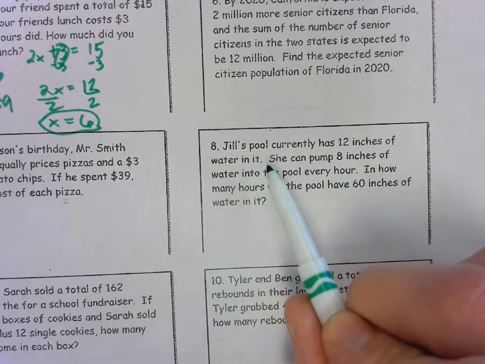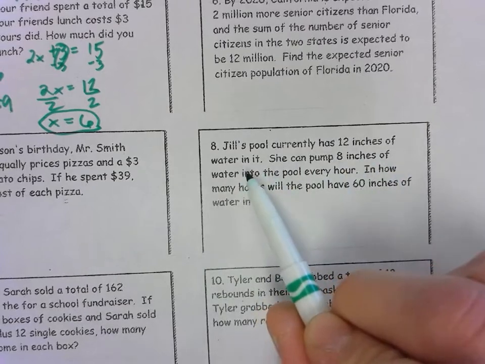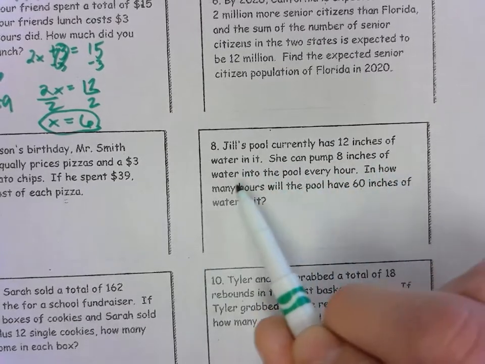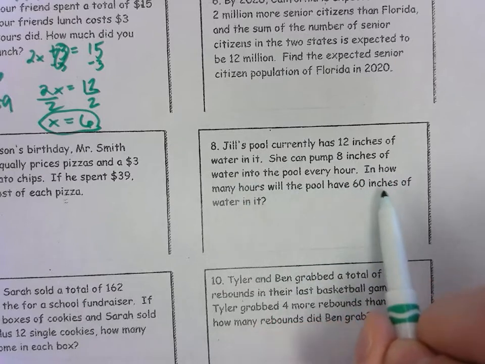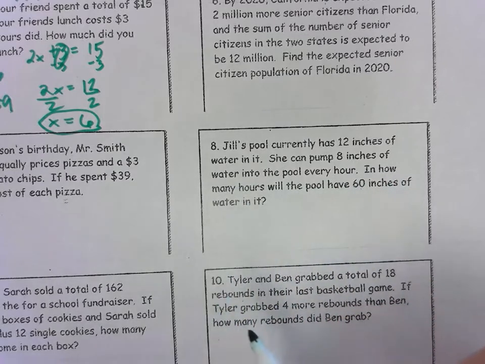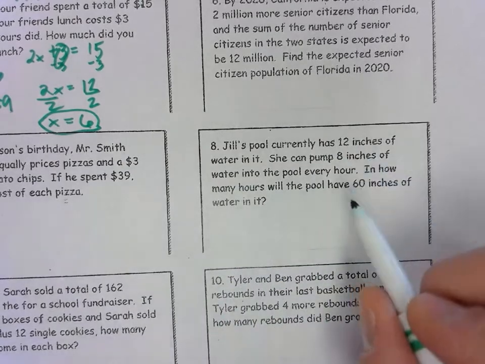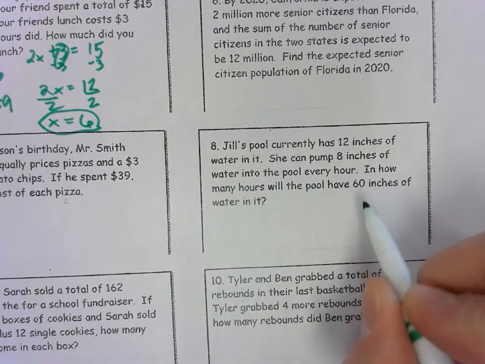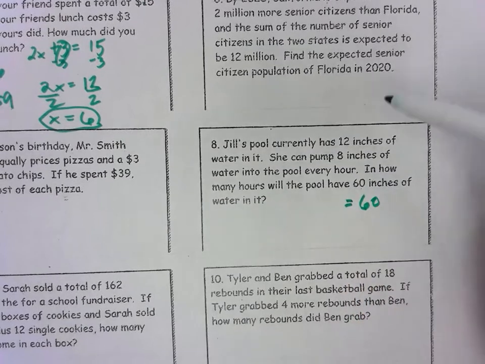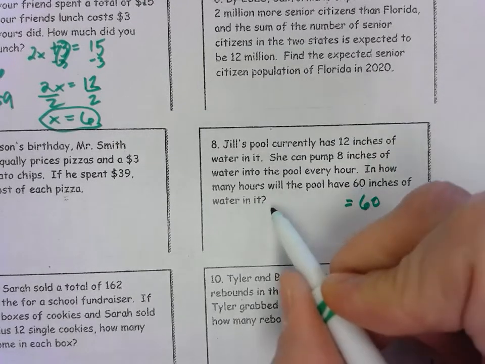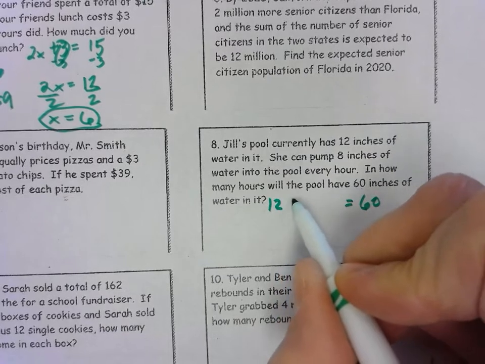All right, so Jill's pool currently has 12 inches of water in it. She can pump 8 inches of water into the pool every hour. In how many hours will the pool have 60 inches of water in it? Okay, so you want it to have 60 inches in it eventually, so you want it to equal 60. Currently it's got 12 inches of water in it, so we know that's 12.